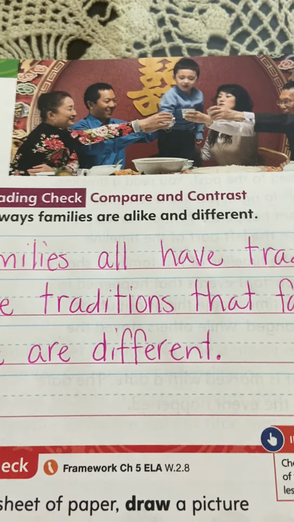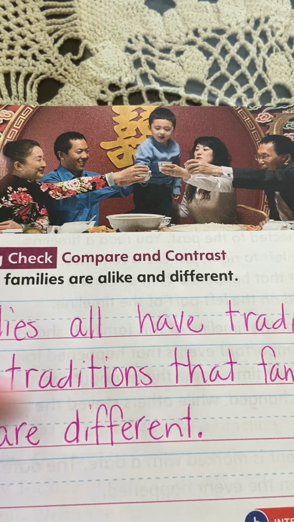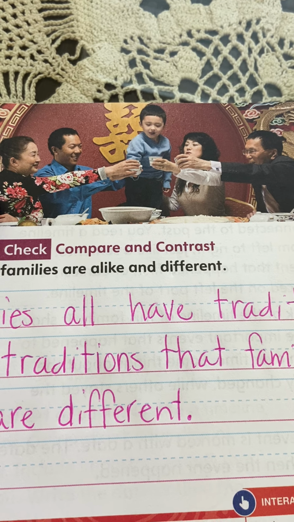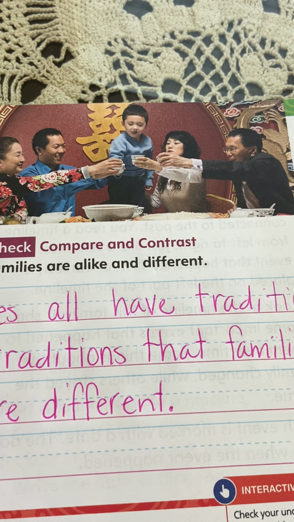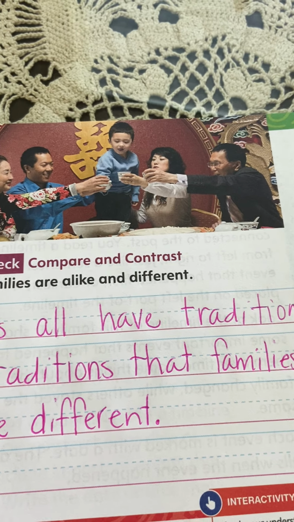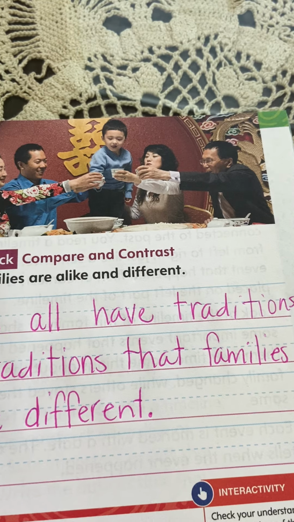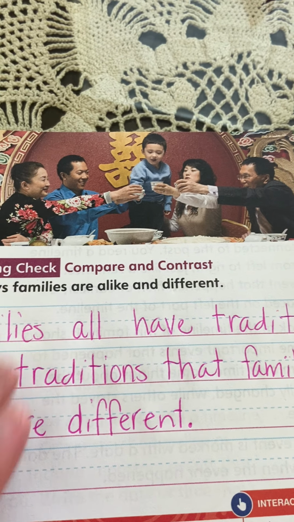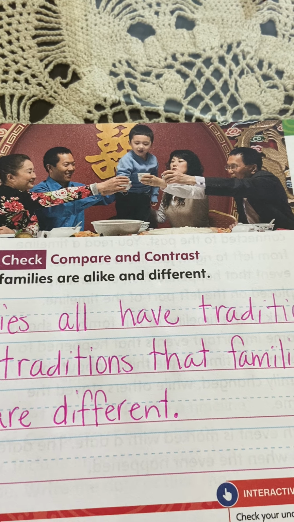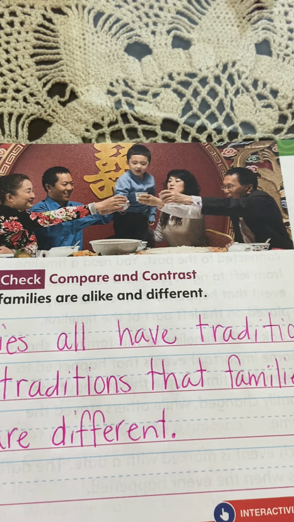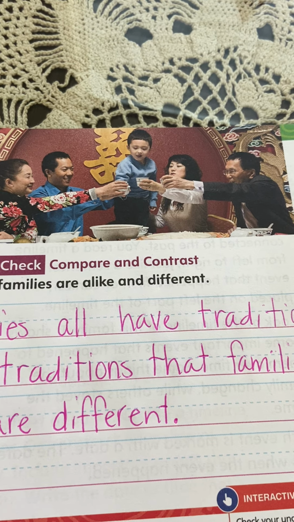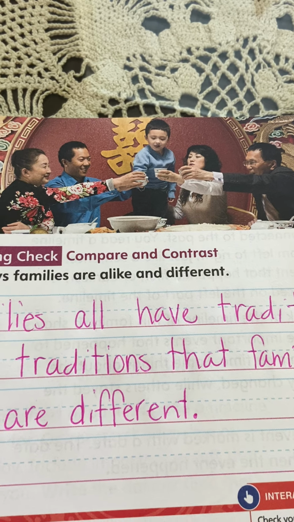And what I mean by that, boys and girls, is that this family, it looks like they might be from like China or Japan. Do you think that their traditions are the same as a family that might be from Mexico? Probably not. They eat different foods, and families that are from Mexico, we eat different foods. They have different clothing. It's fancy clothing, but our Mexican traditions and our Mexican families, they have fancy clothes too, but it's different. It doesn't look like this. So again, both families have traditions, but they're different traditions. Okay? They're different things, different stuff that they do.